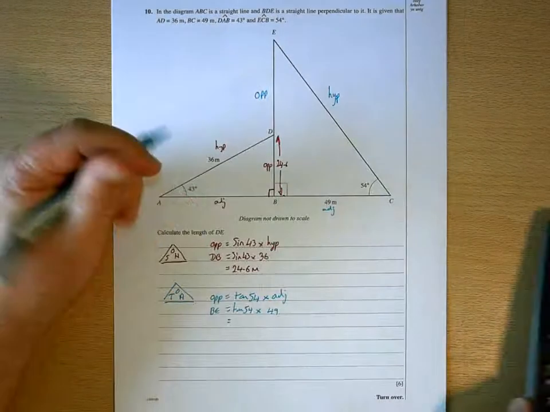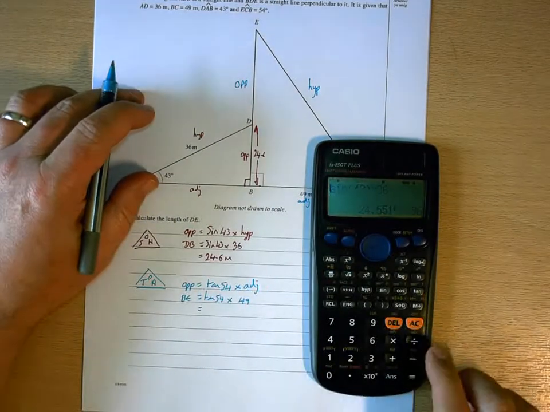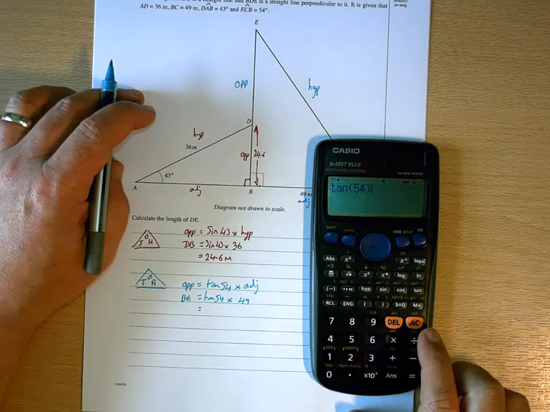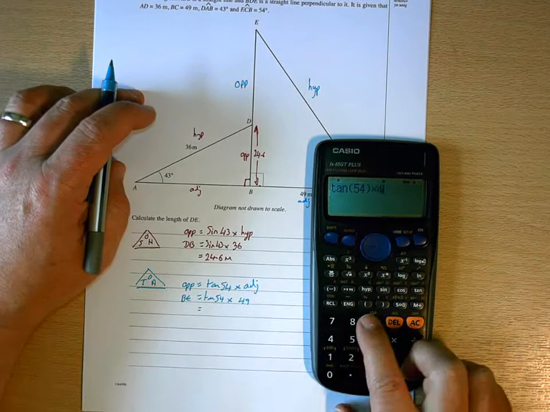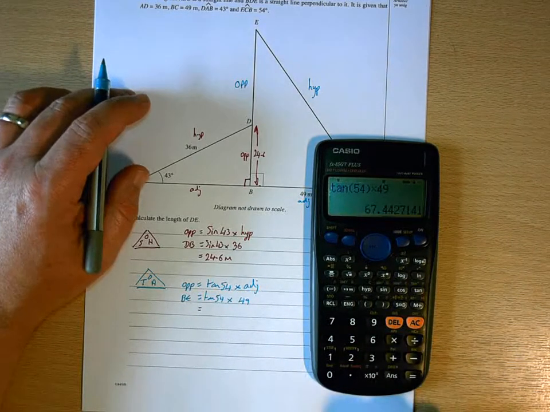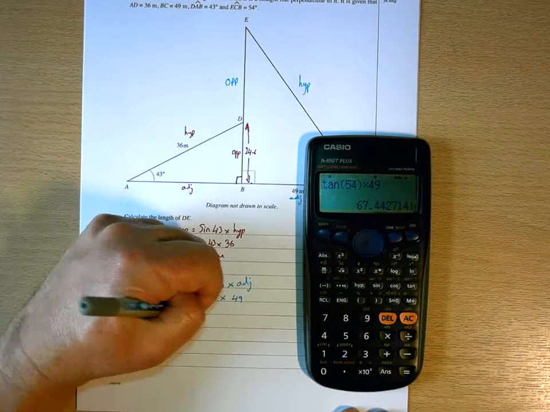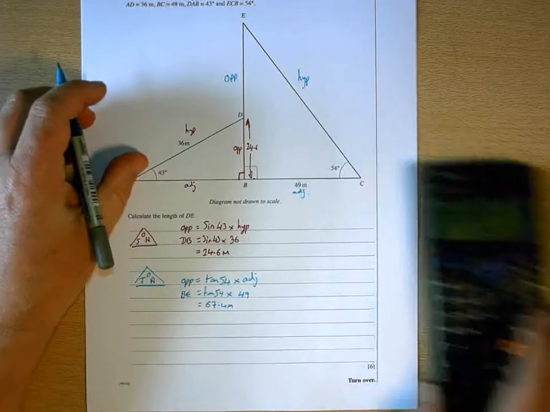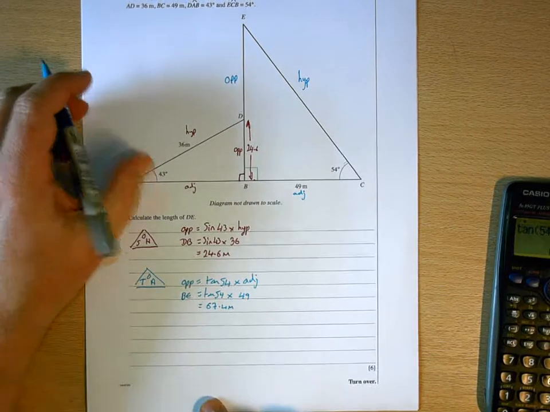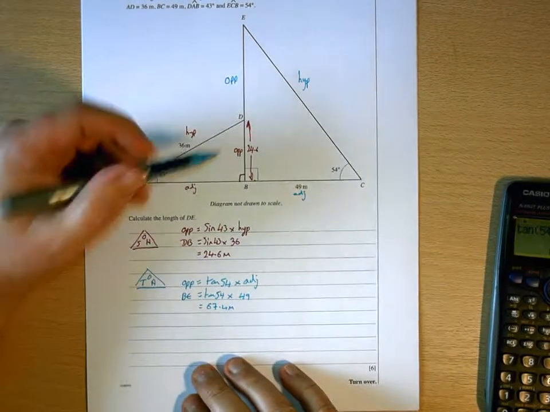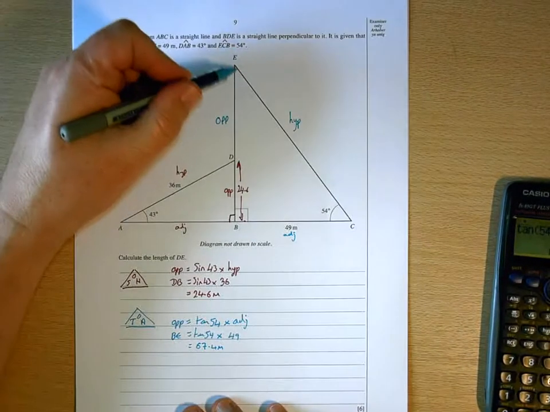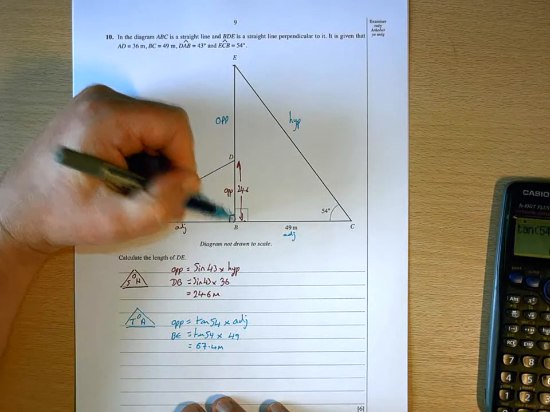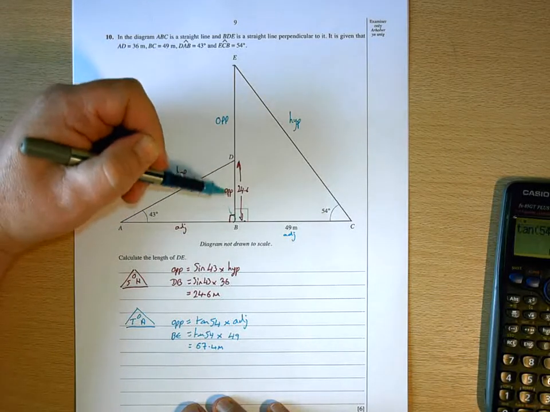Put that into our calculator. Tan 54 close bracket times 49 equals 67.4. Okay, so I now know that the total height from here to here is 67.4, and from D to B is 24.6.